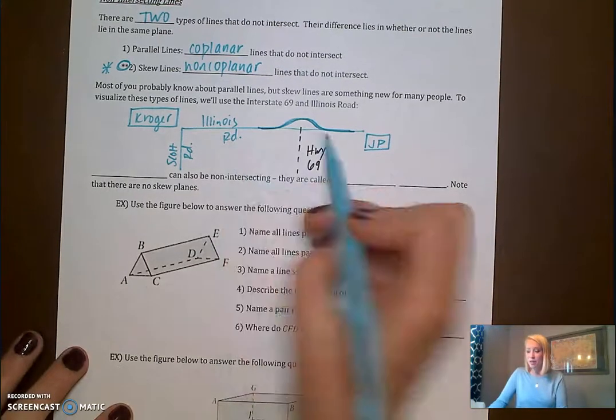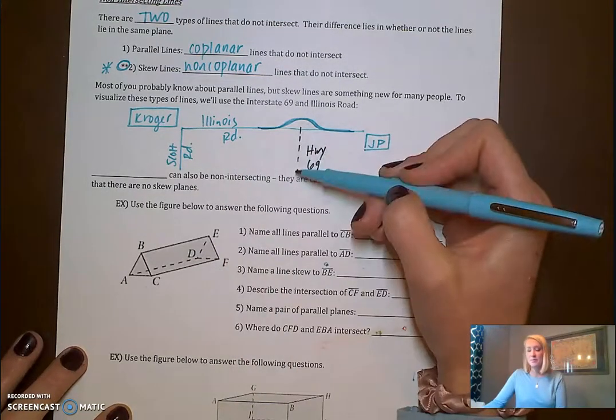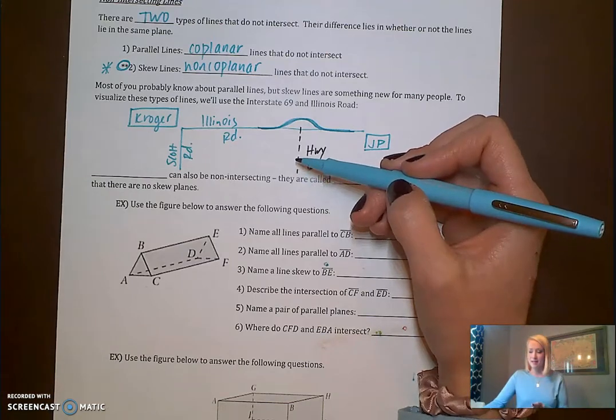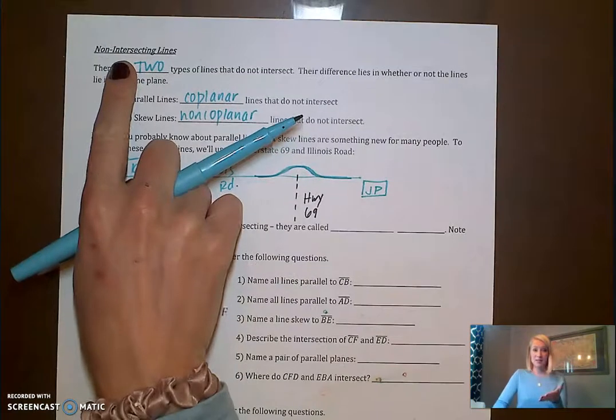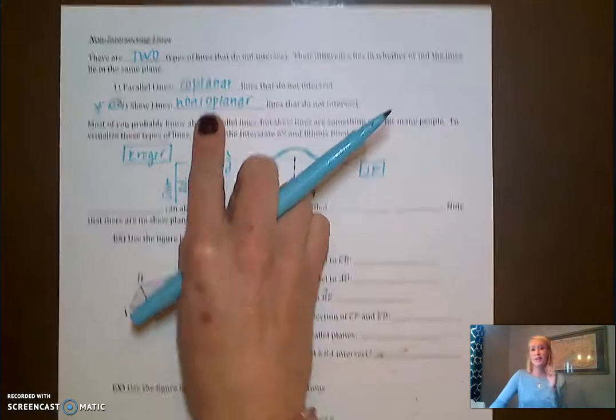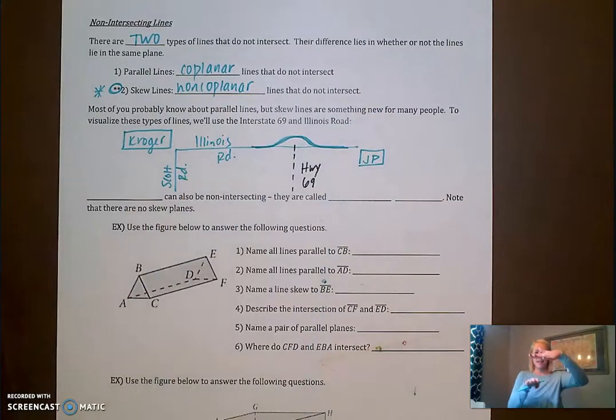So Illinois Road and Highway 69 are a perfect example of skew lines. They do not intersect. You don't have to physically cross over 69 when you're on Illinois Road. They're also not on the same plane, though. I just think of planes like they're on different levels. Illinois Road goes over 69, so they don't intersect, and they're not on the same plane. They're thought of as skew lines. I'll show you a picture tomorrow.